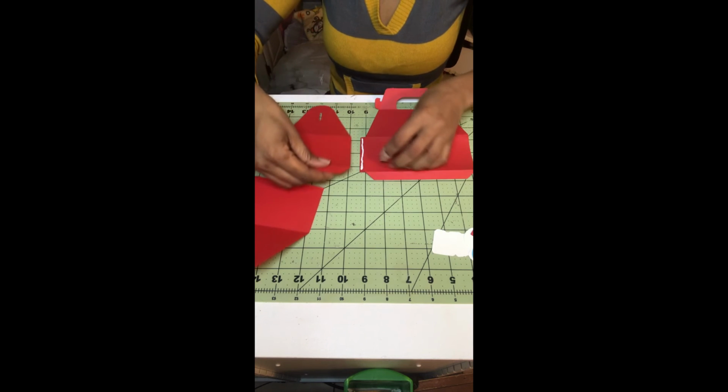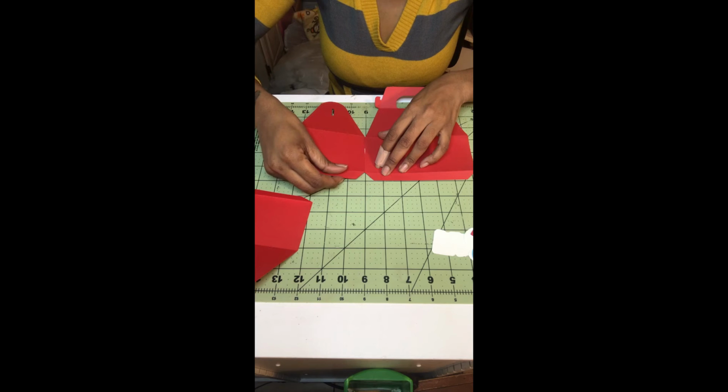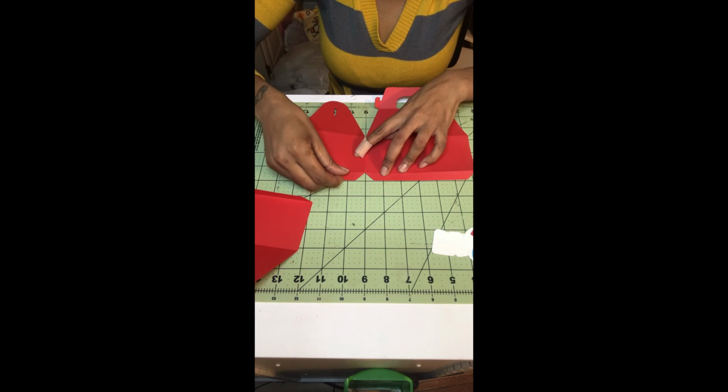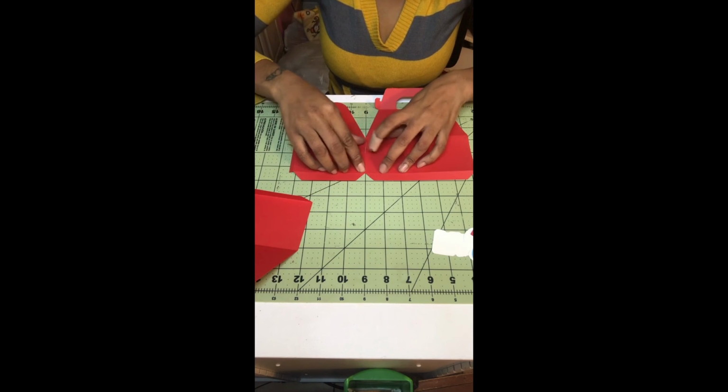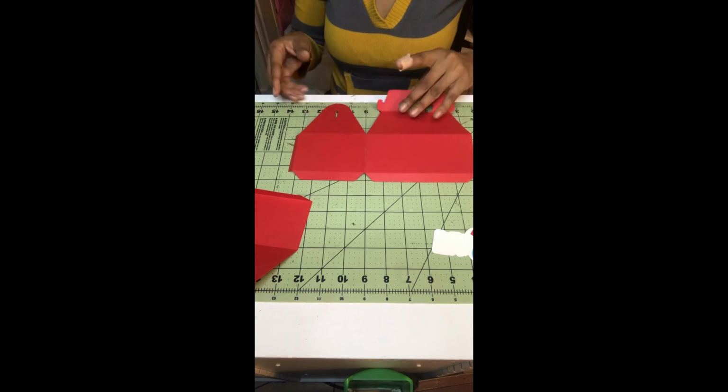So you just apply your glue, and then you're going to take the side piece and go ahead and glue it on. I'm going to do the same.